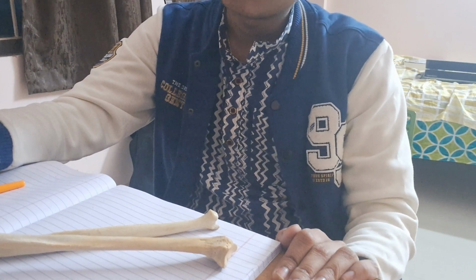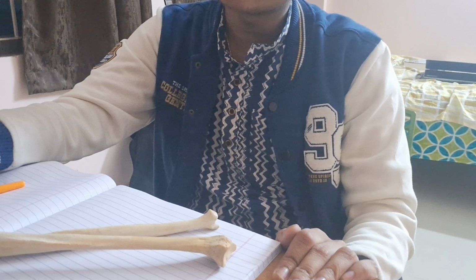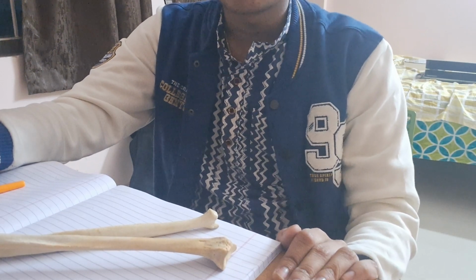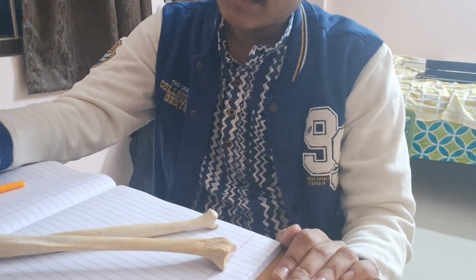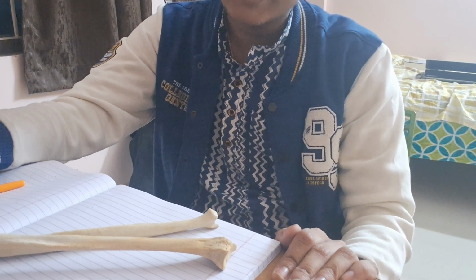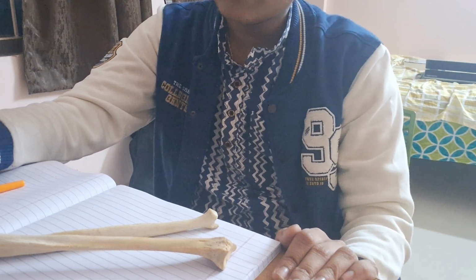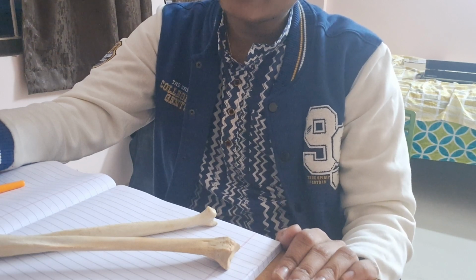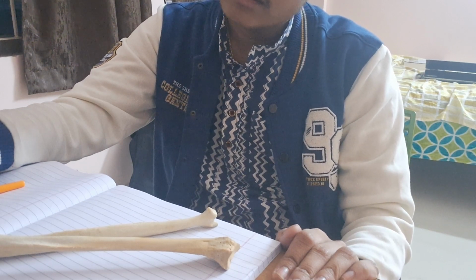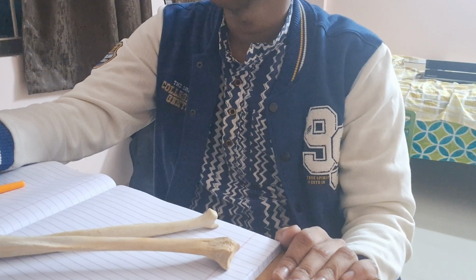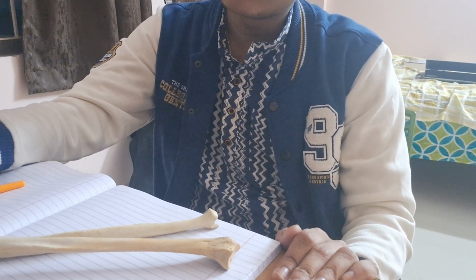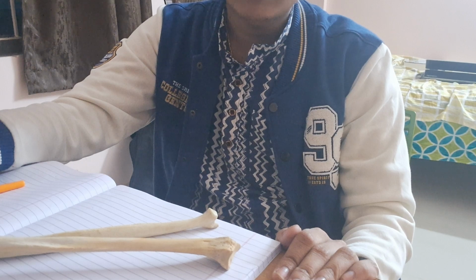Talking about the bursas, you have the subtendinous olecranon bursa, subcutaneous olecranon bursa, and bicipito-radial bursa. Then the blood supply is by the arterial anastomosis around the elbow joint, obviously, and nerves. Nerves are the median nerve, ulnar nerve, radial nerve, and musculocutaneous nerve.